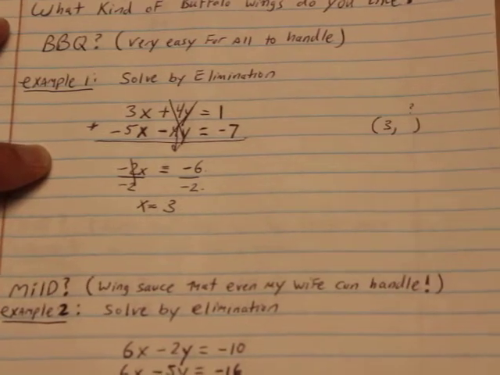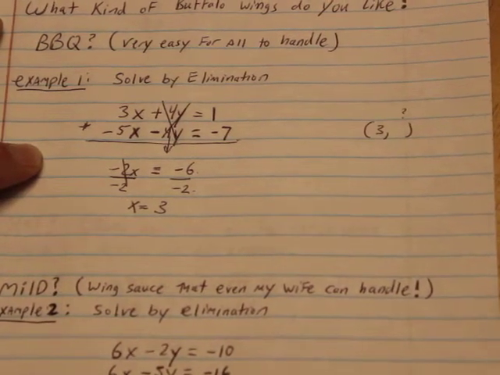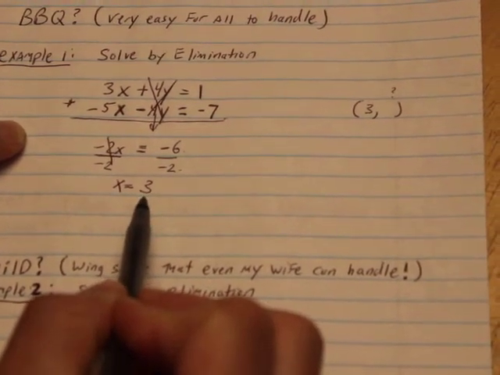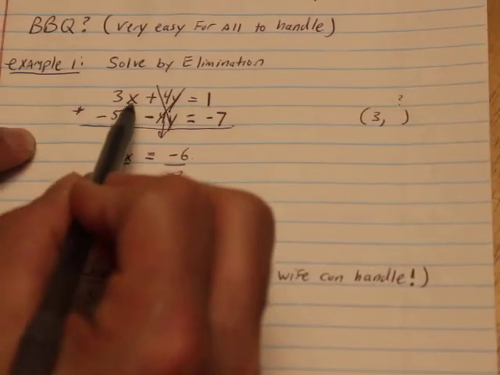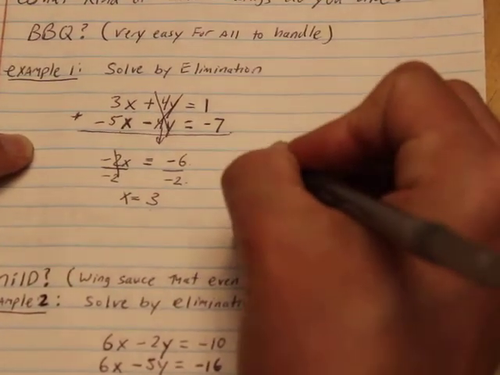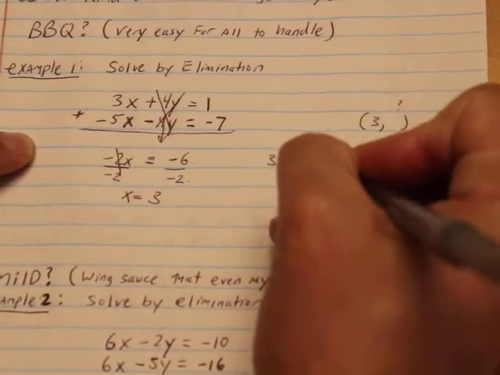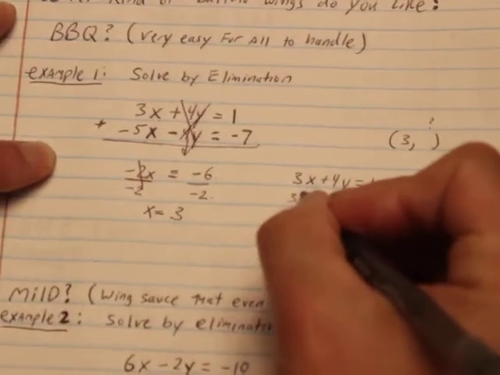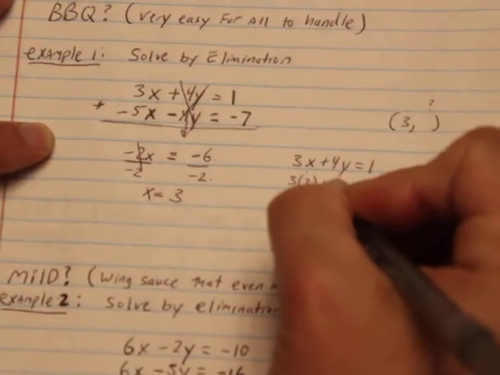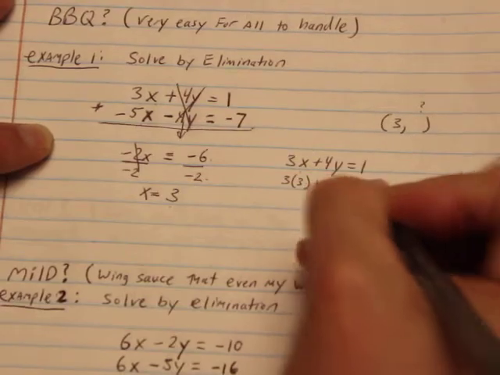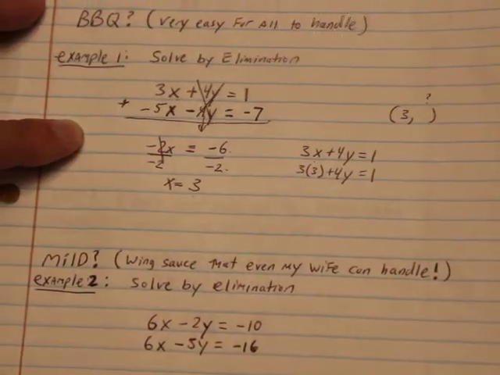The question is, what is the y going to be? So now I have to take that variable and put it back in either one of the original equations. So I'm going to choose 3x plus 4y equals 1, and I'm going to substitute that x back in here, and I'm going to solve for y.